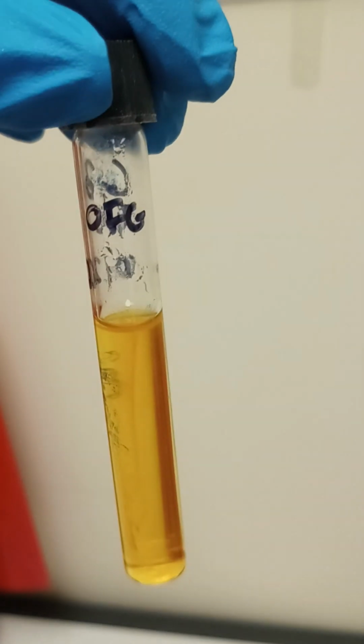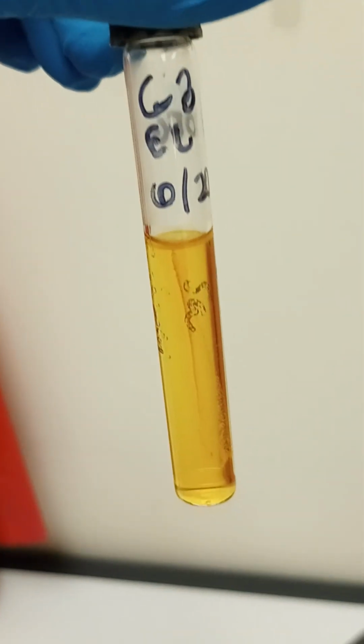Here's another OFG sample. This is E. coli. You can see the stabbed culture there, slightly twisted pink in the middle. Okay.